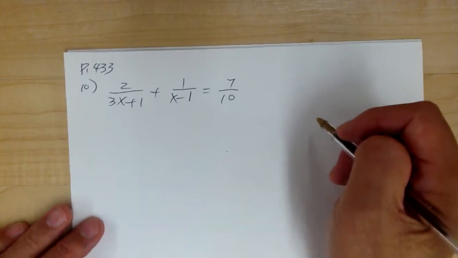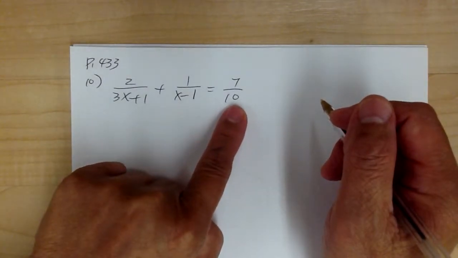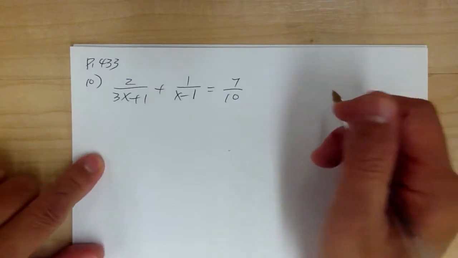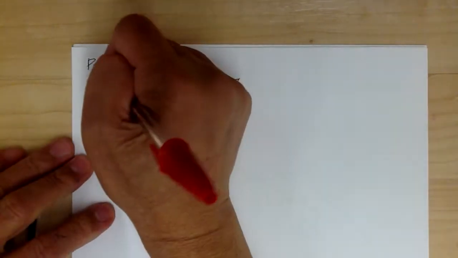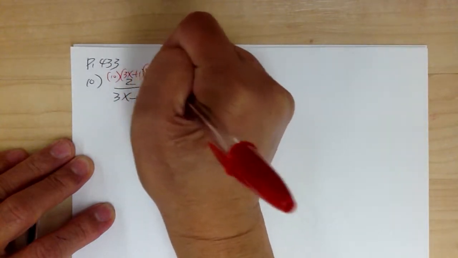Okay, so this one you have to multiply by the LCD. Your LCD number is going to be 10, your alphabet is none, and there are 2 groups. So you need to multiply by 10, 3x plus 1, and x minus 1.